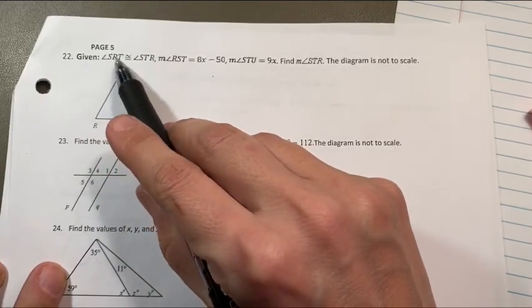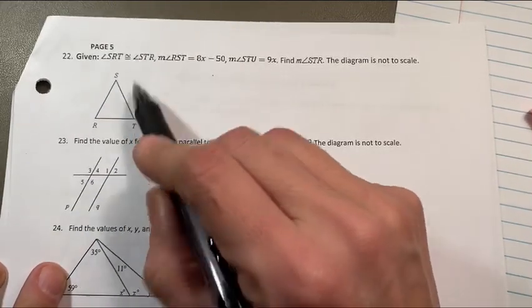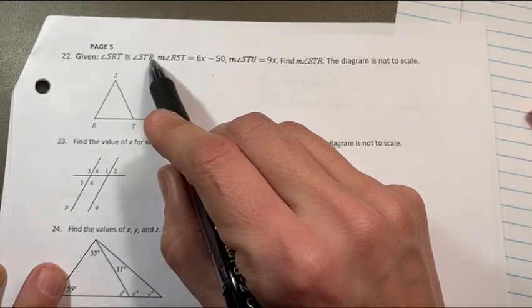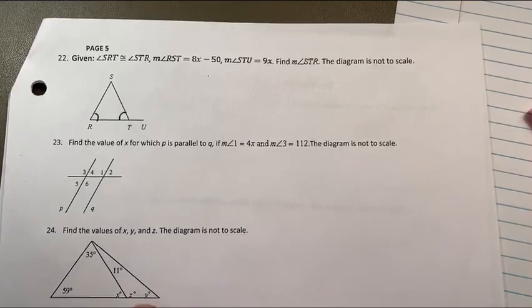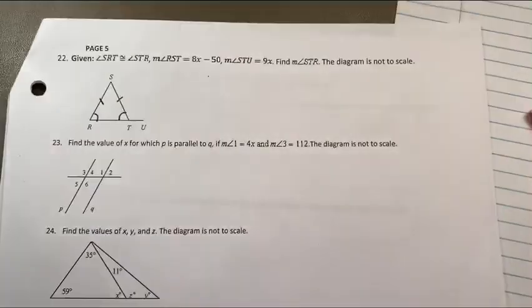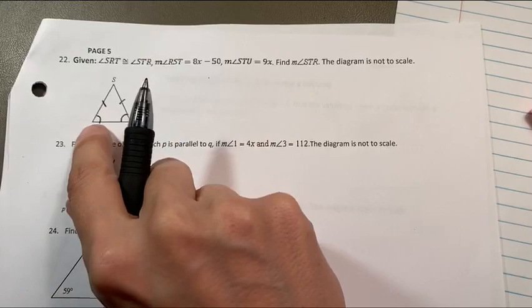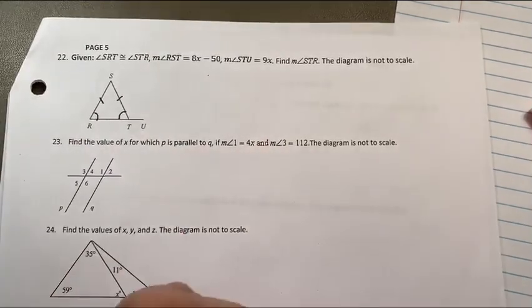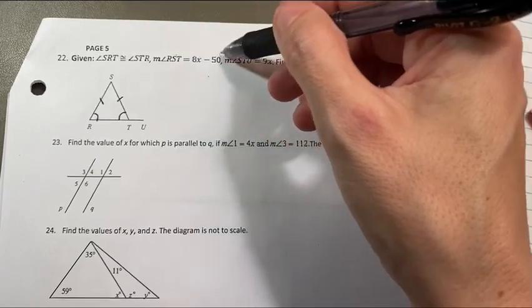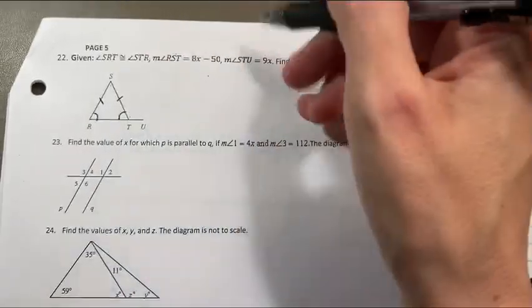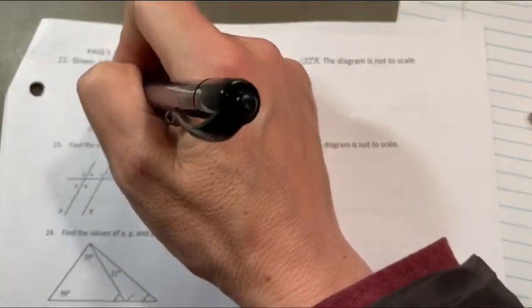It says, given that SRT is congruent to STR. So they're saying this is congruent to that. Wow, folks, that looks like an isosceles triangle. If it's got two equal sides, it's got two equal angles, and vice versa. Now, let's say that RST is this expression. So this is this angle up here.